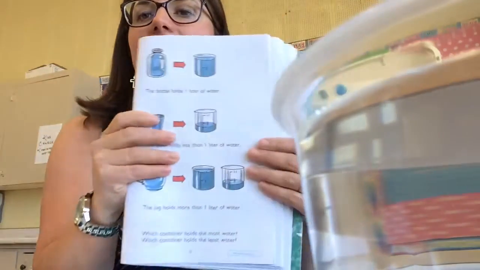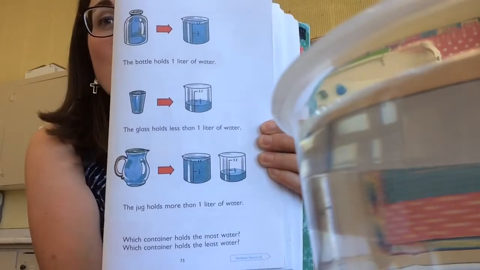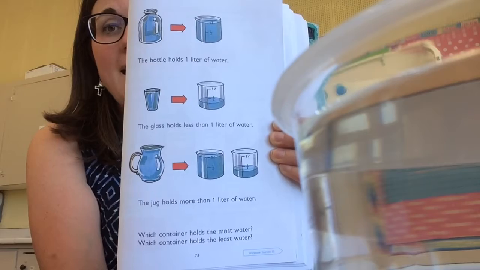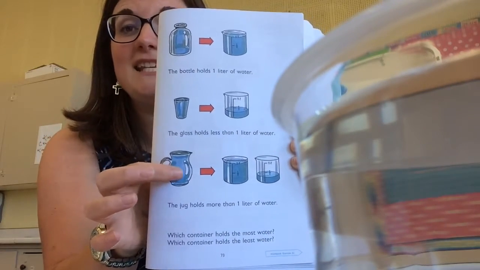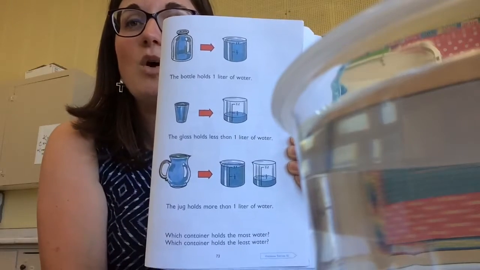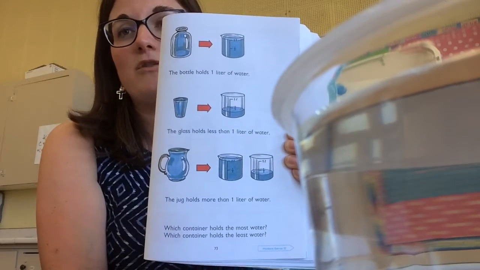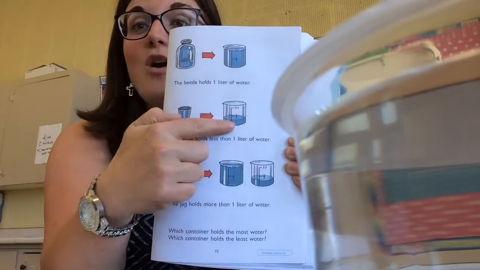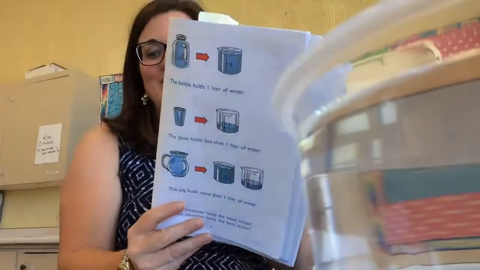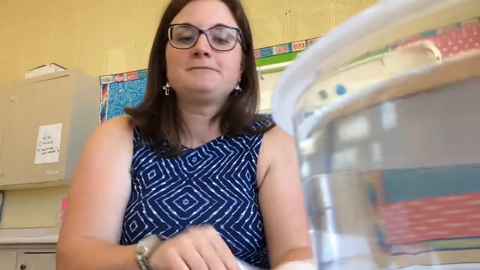So if I looked at this and I said, which container holds the most water? What would you say? You would say the jug, right? Because it had more than 1 liter. Which one holds the least amount of water? The cup, because it was below 1 liter. You are right.